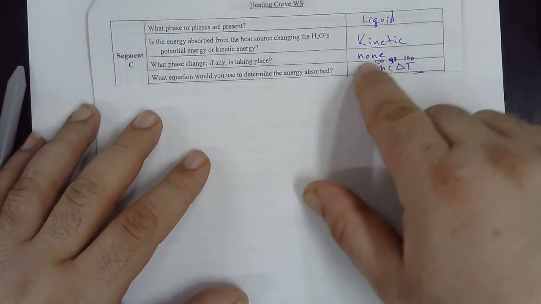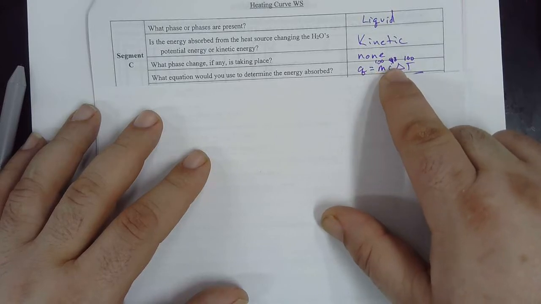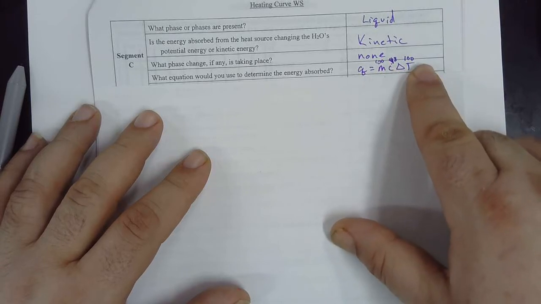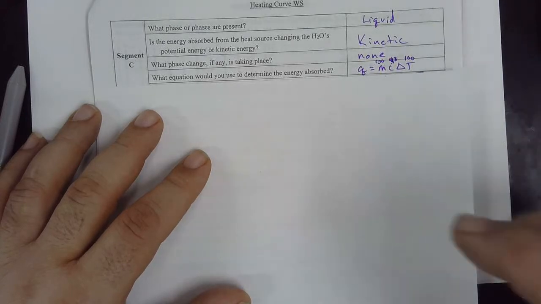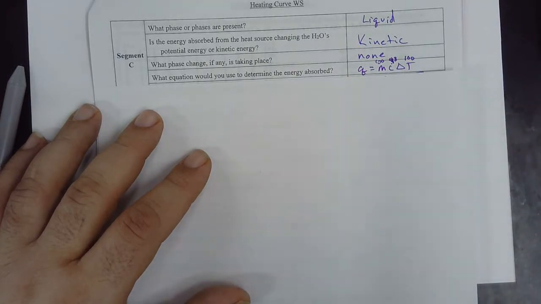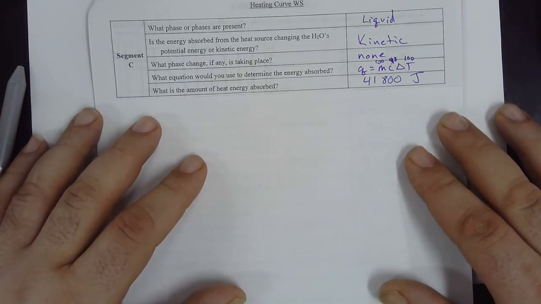And you'll notice I put the values in there. The 100 is the mass. The C for liquid water is 4.18 joules per gram degree Celsius. And the delta T is 0 to 100. So 100 minus 0 is 100. So I'm taking the 4.18 and I'm multiplying it by 100 twice. So that means I'm going to move the decimal a total of 4 places to the right to end up at 41,800 joules. Everybody cool with that?